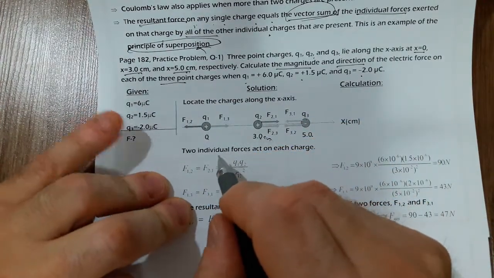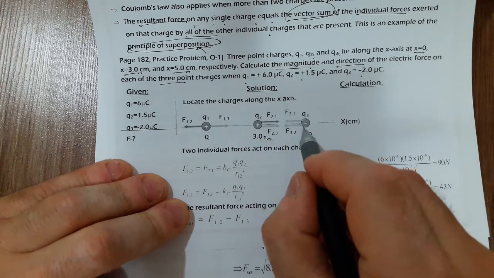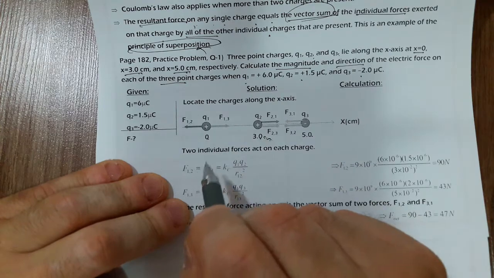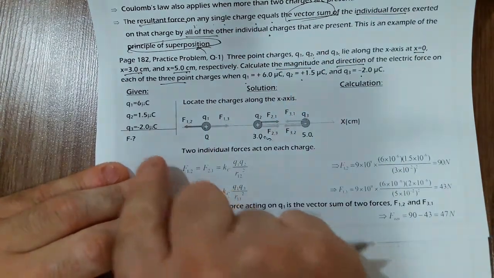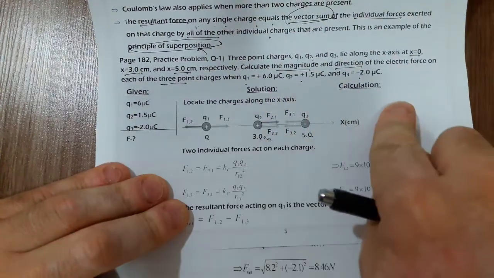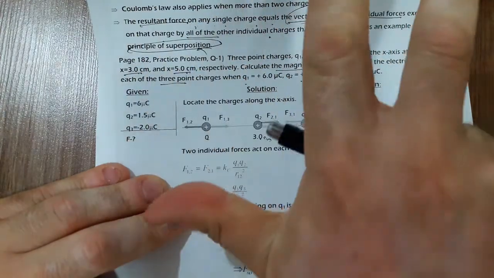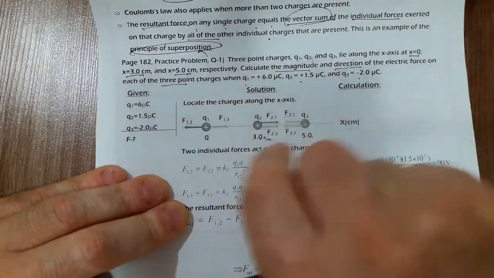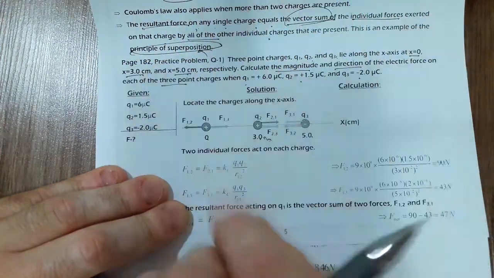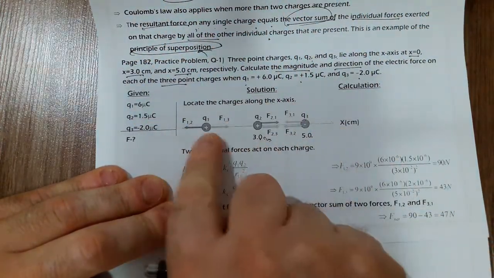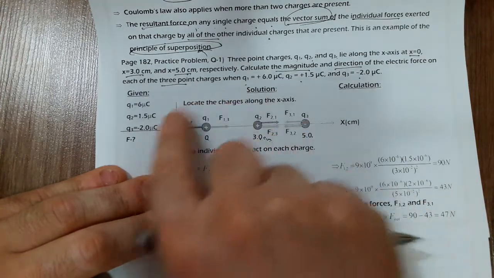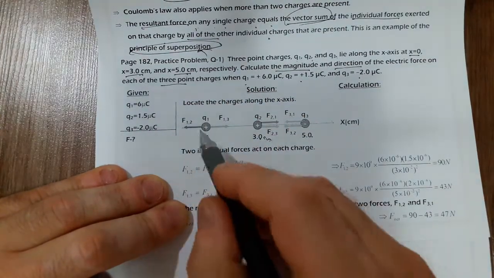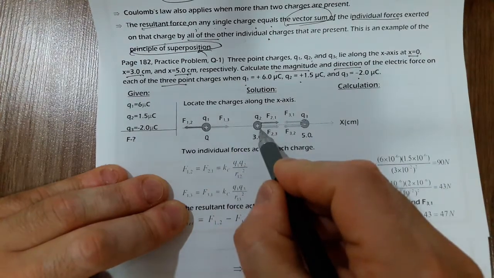These charges interact with one another. How many charges are there? 1, 2, 3. If there are 3 charges, on each charge there will be 2 forces. If there were 4 charges, on each charge there would be 3 forces. If there are 5 charges, there would be 4 forces acting on each charge. Now there are 3 charges, so on each charge there will be 2 forces.